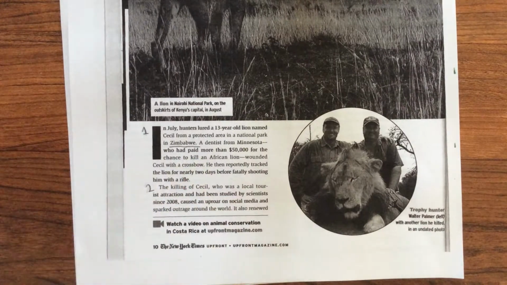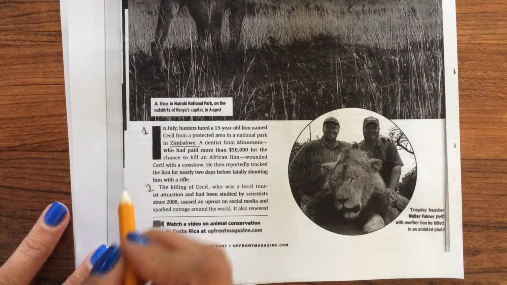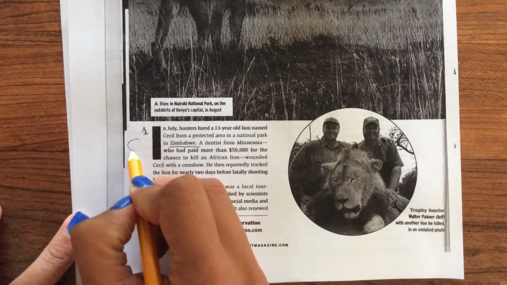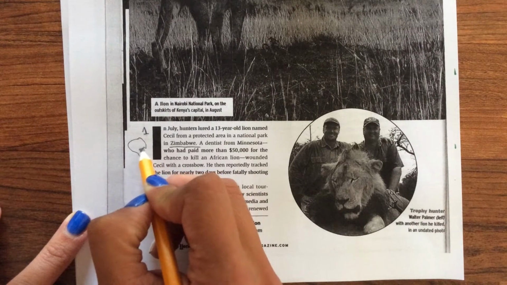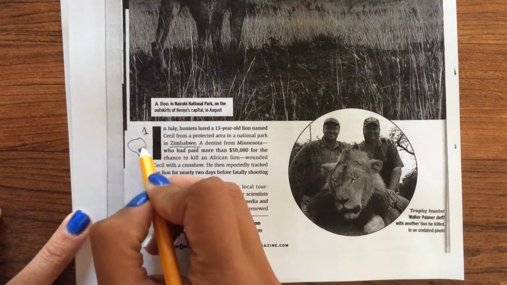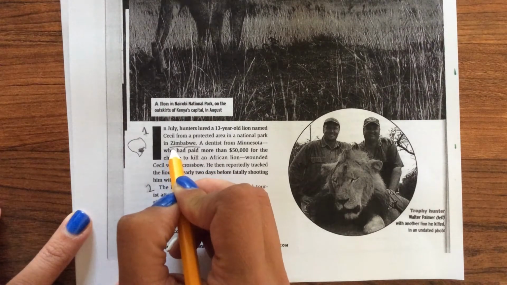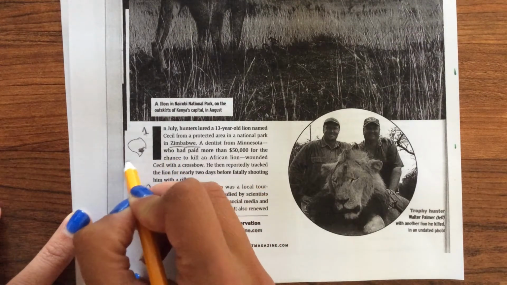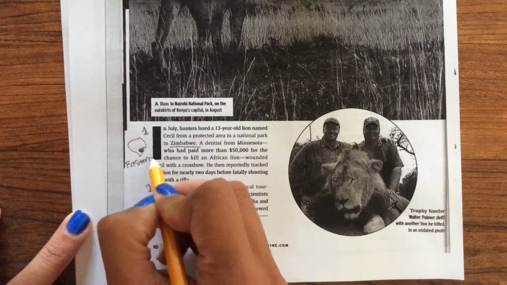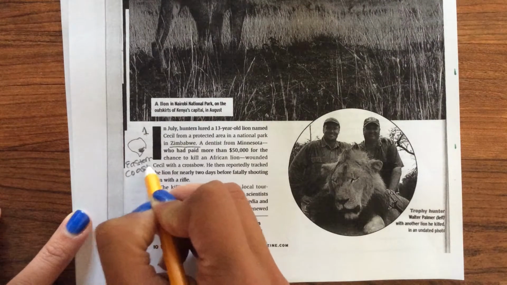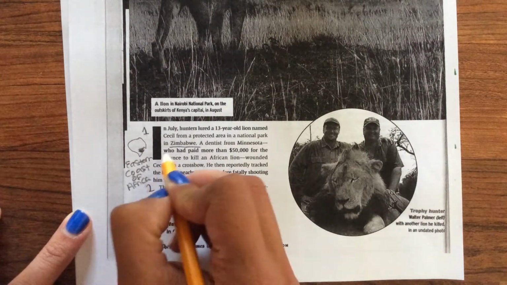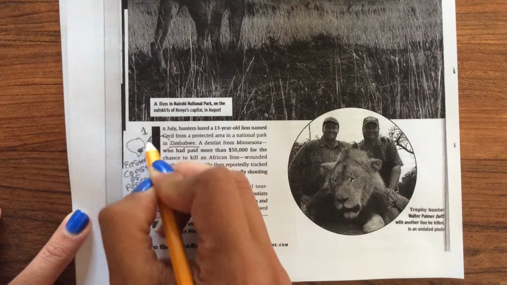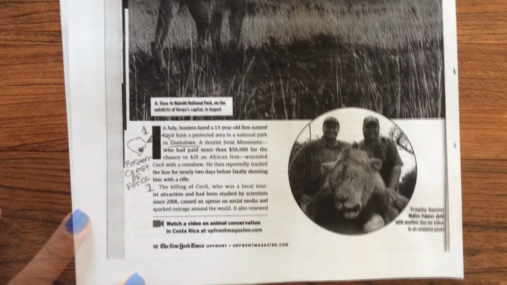Take a second to look up where Zimbabwe is on a map using Google, and then I might actually draw a picture of Africa here. I know that's not maybe my best drawing. And here is Zimbabwe. It's on the eastern coast of Africa. I might even note that, eastern coast of Africa. So I know where exactly we are talking about in my reading.